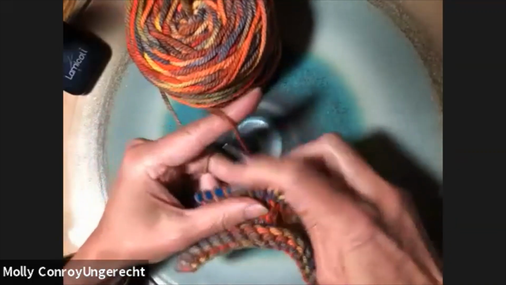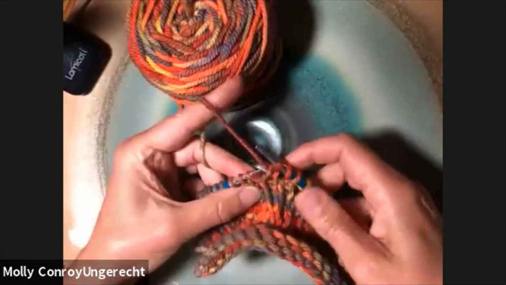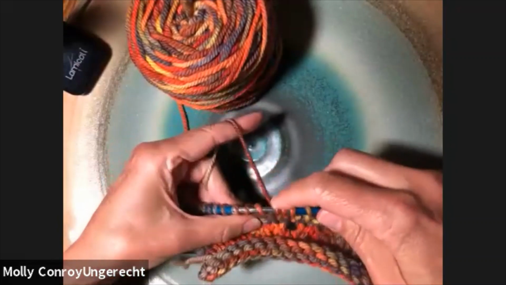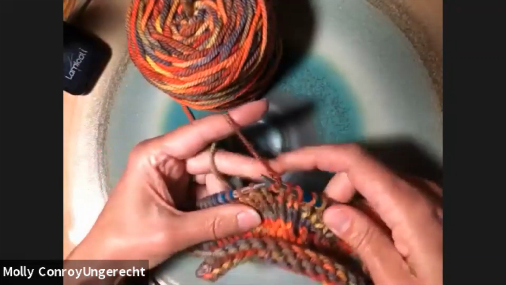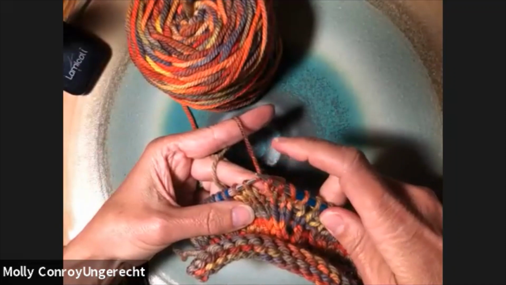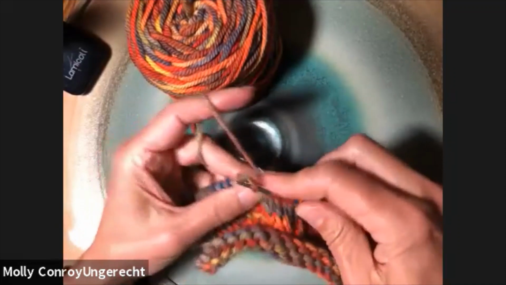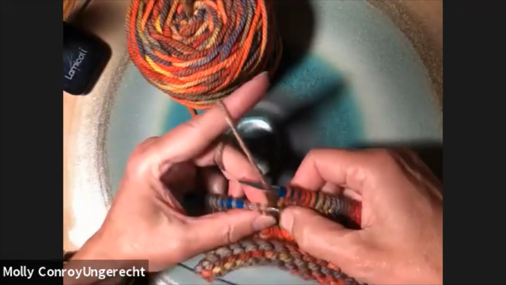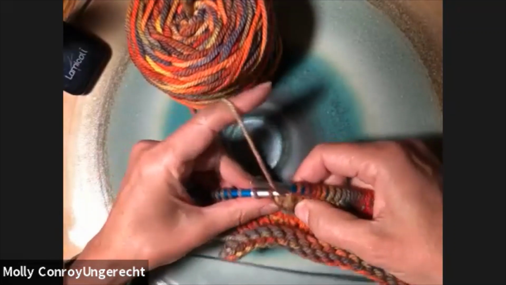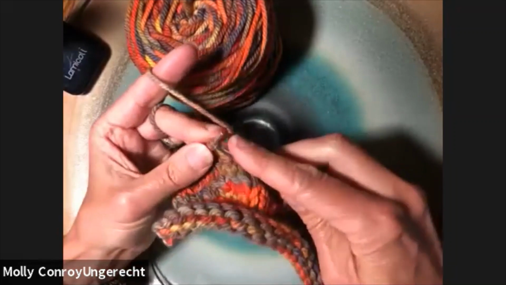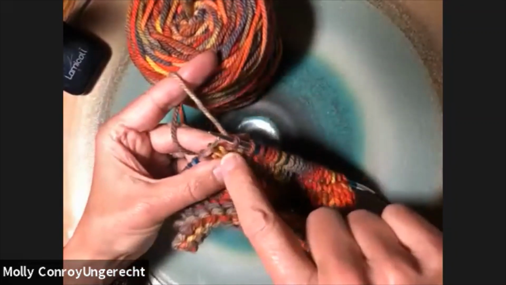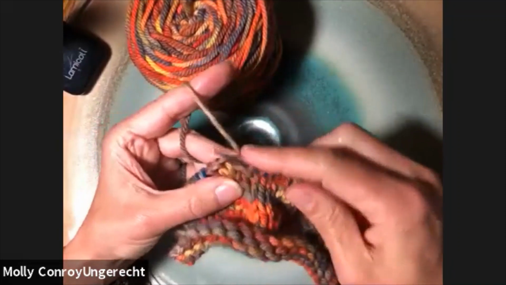You can do a make one, and make ones can be done so that they lean to the left, and that is by picking it up from the front and knitting into the back, and you get this nice little left leaning increase. Or they can lean to the right, I'm sorry, let me say the right thing, by coming from the rear and knitting into the front, and that little twist leans to the right.